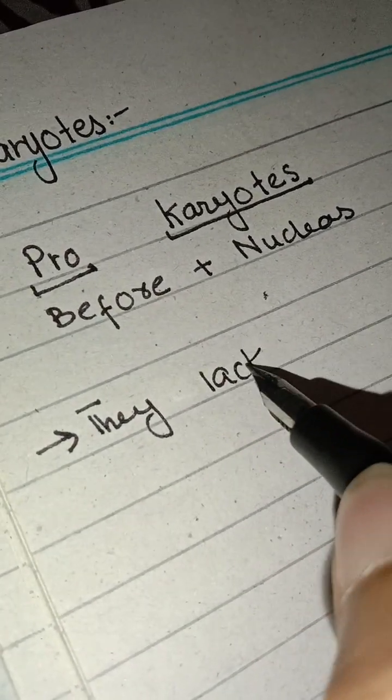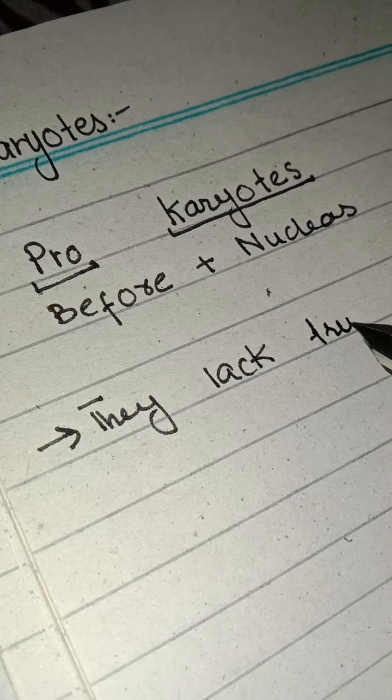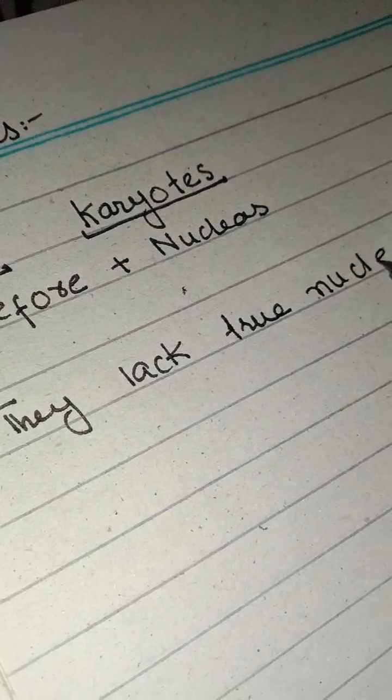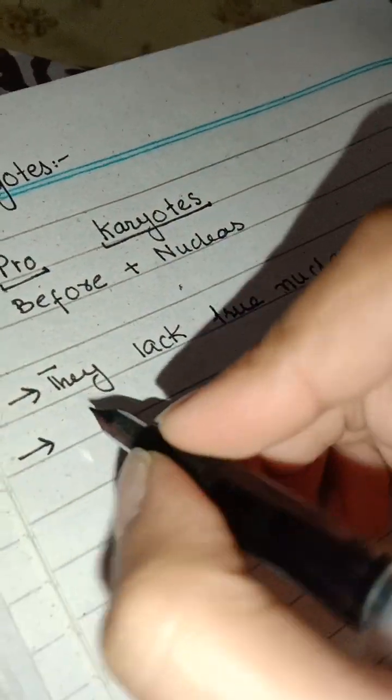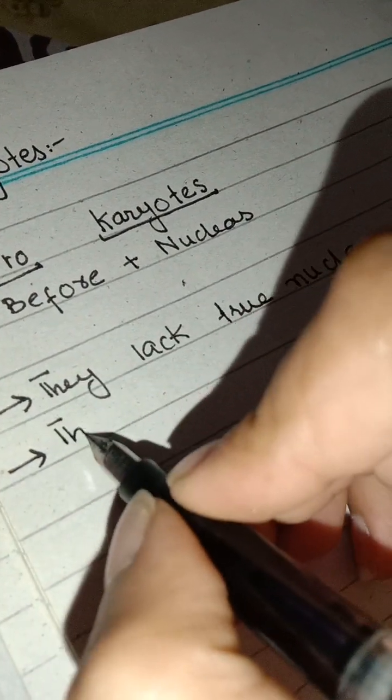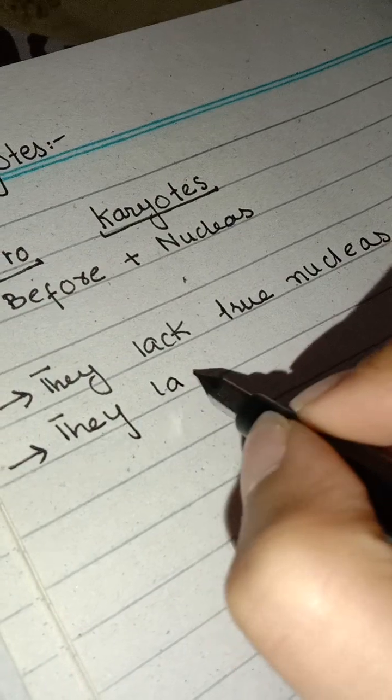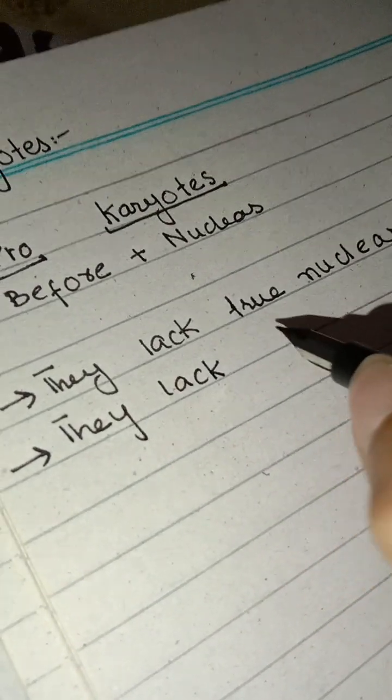They lack a true nucleus. Then the second point is that they also don't have membrane-bounded cell organelles.